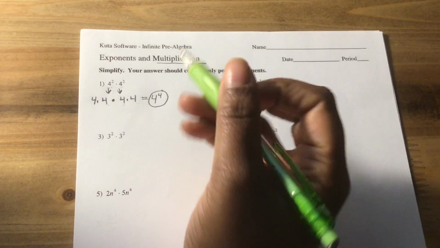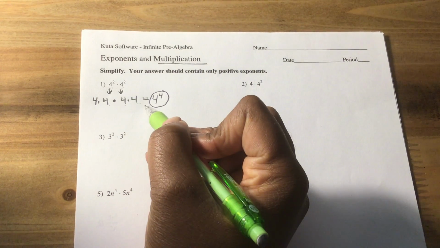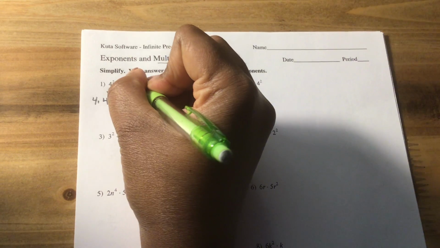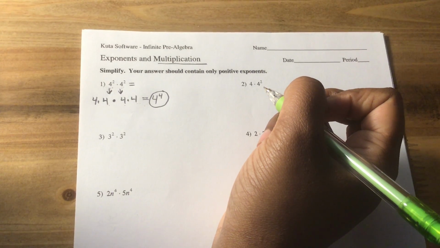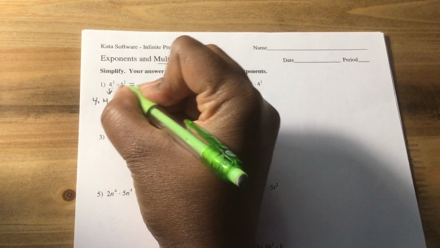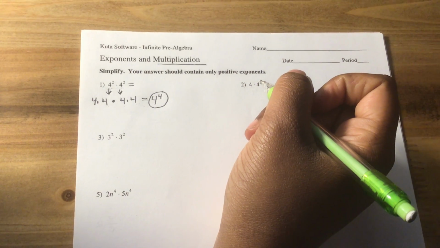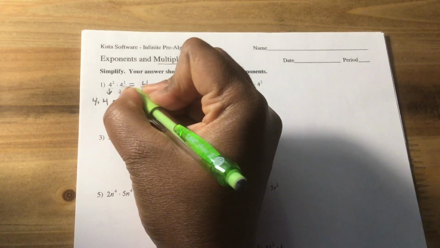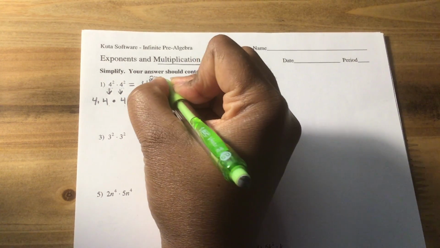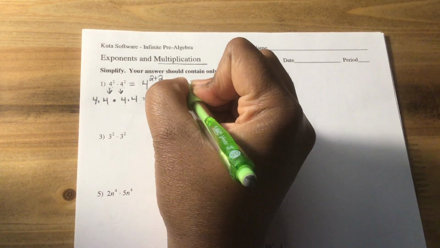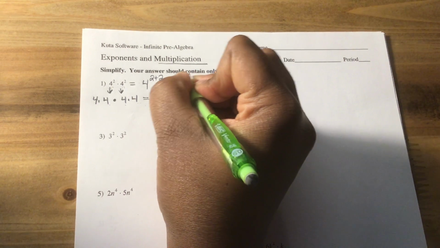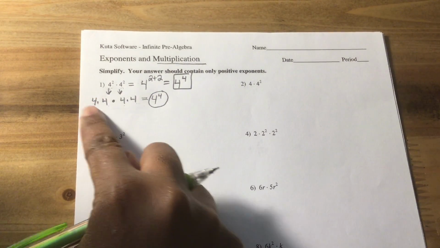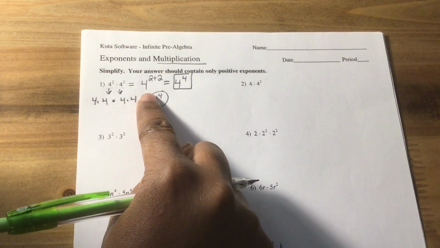So the shorter way to do this, besides breaking it down in expanded form, is we can just add the exponents together if the bases are alike. Now you can't do this if the bases are not alike. So we have 4 as my base, the bases are alike, and we're going to say 2 plus 2. 2 plus 2 is going to give me 4. So this is my shortcut. This is my expanded form, and this is the shortcut.